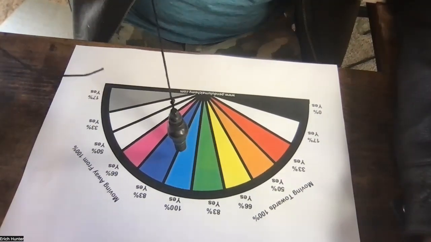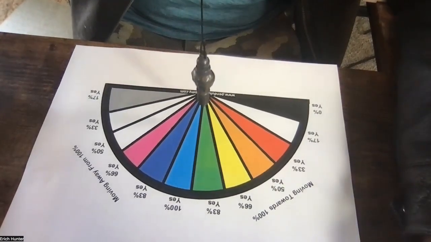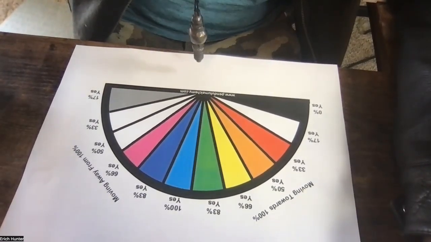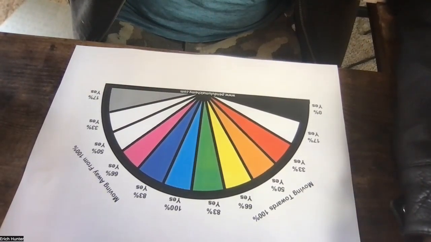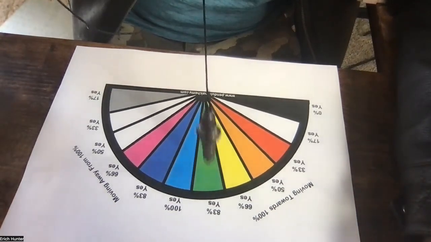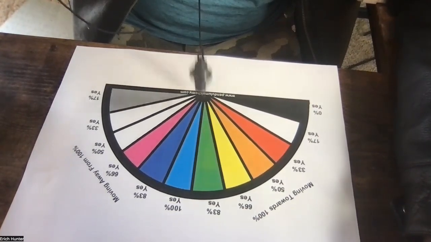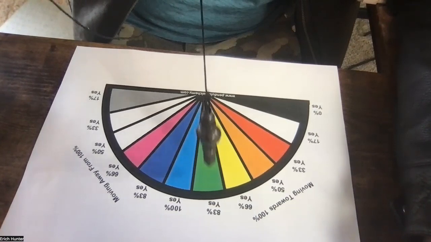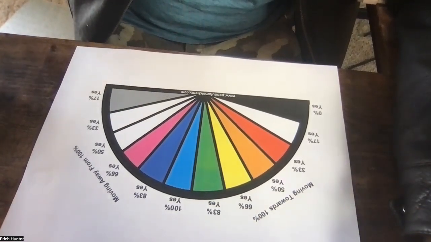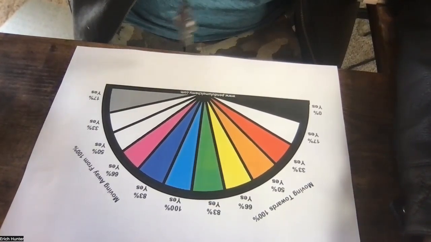Another way you can do this too is if you're not comfortable with swinging it out, what you do is you just literally just swing it towards the chart while asking your question. Or you could say, what's my energy level right now? Okay, so it immediately swung to 83% green. So that means that my energy level is pretty good, and it's heading in the right direction, but it needs something. So I'm just going to send some energy to myself. So I send myself blue-green energy now.